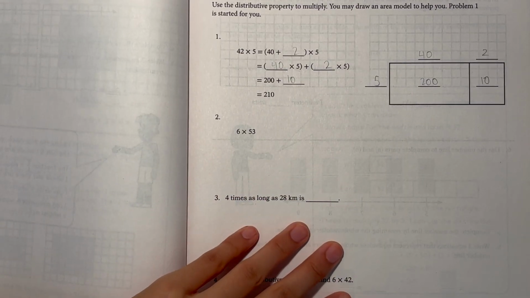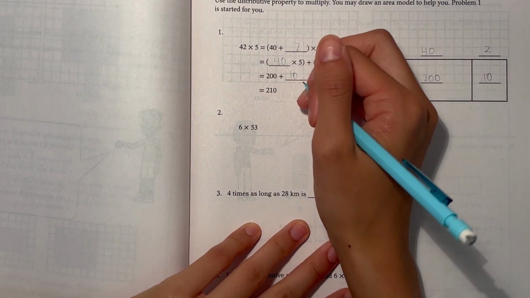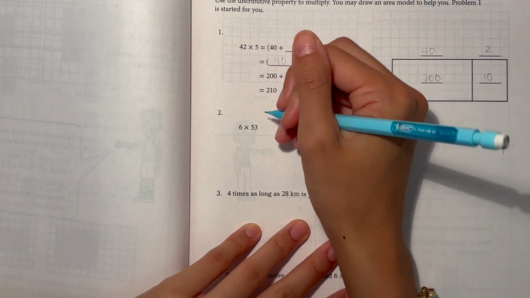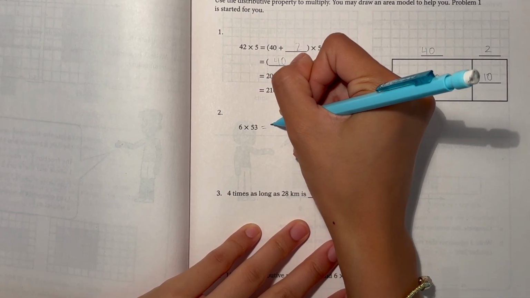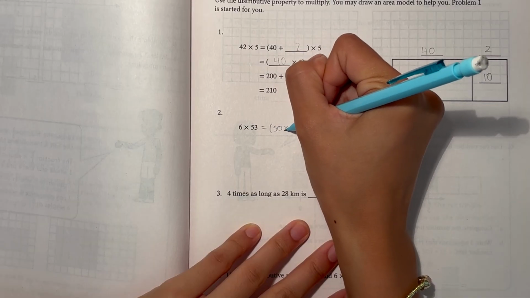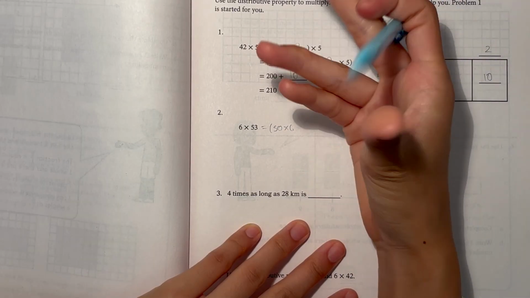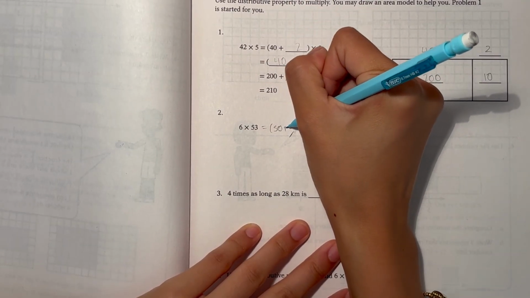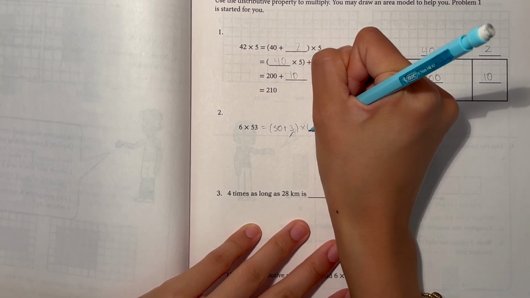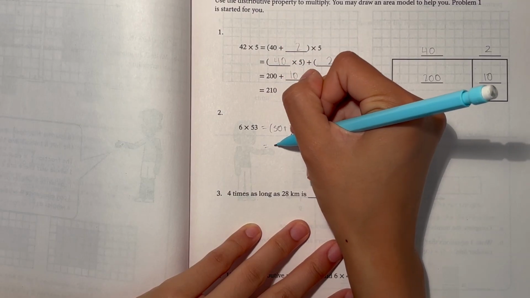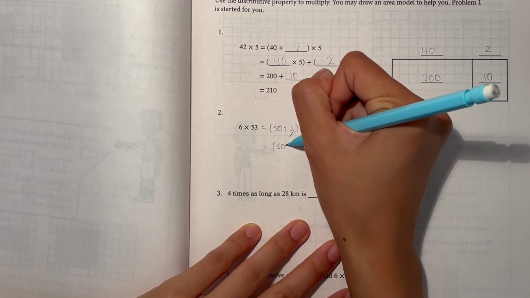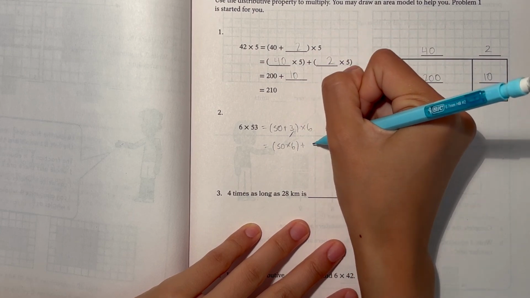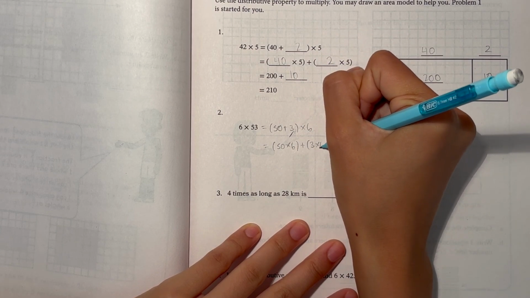Alright, and now number 2, 6 times 53. Alright, so 6 times 53, that's equal to 50 plus 3 times 6. So that's 50 times 6 plus 3 times 6.